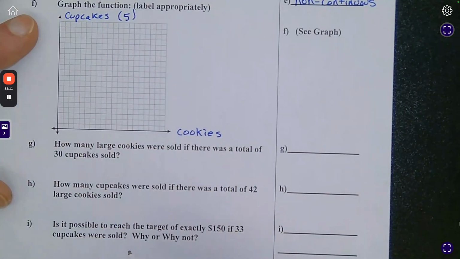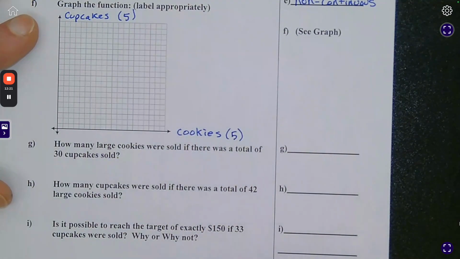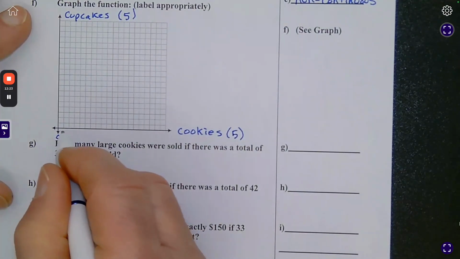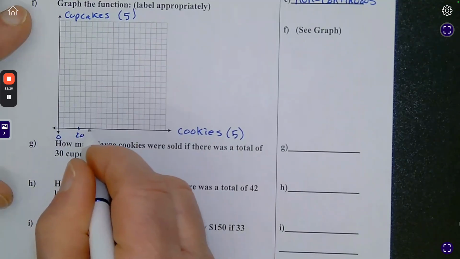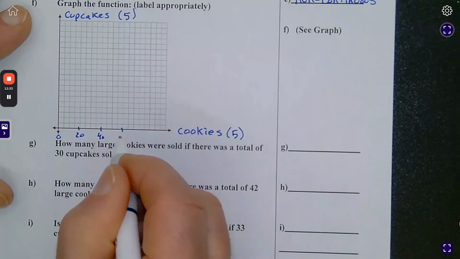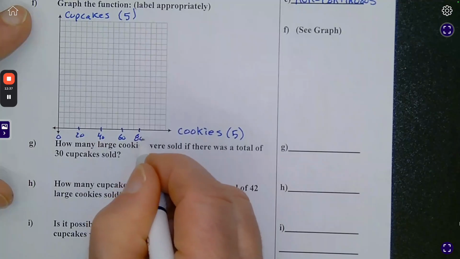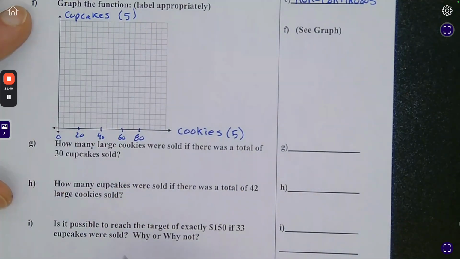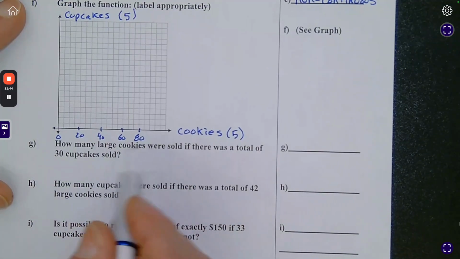I got to get up to 75 cookies. If I did increments of 5, that would be 15. Okay, I'll do it. I could have done increments of 10 too, but I like 5. So there's 0, 5, 10, 15, 20, 25, 30, 35, 40, 45, 50, 55, 60, 65, 70, 75, 80. Okay, there's that. Now I'm going to go to that was cupcakes. That was cookies, my bad.